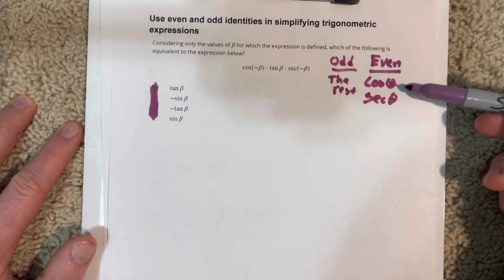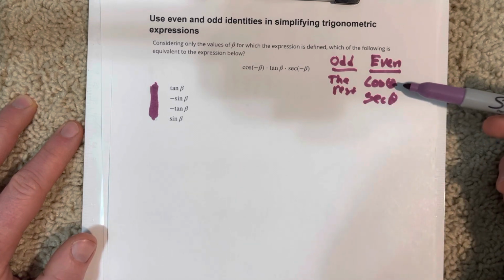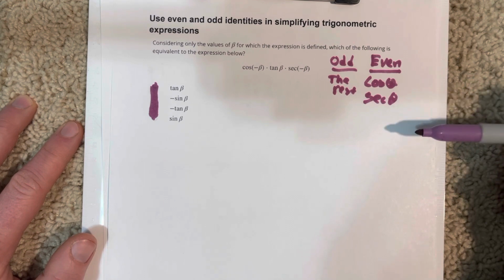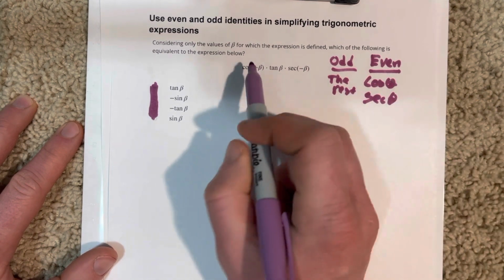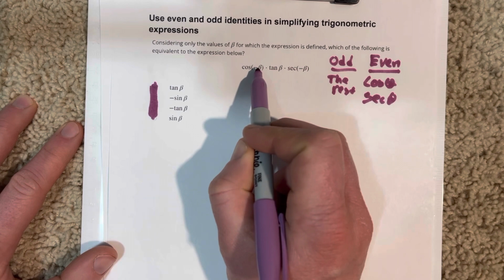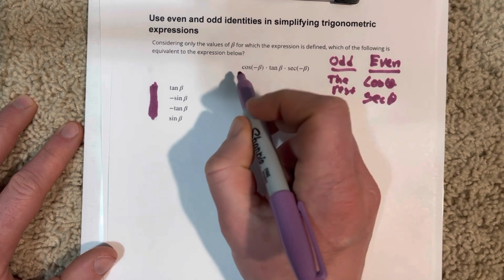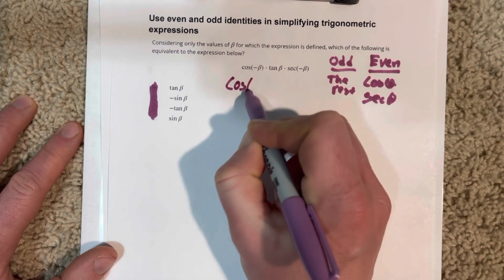Now cosine theta and secant theta are even because if you plug a positive or a negative angle into them, they stay the same sign. So that makes them even functions. So what we're going to do is say that if we know that they're even functions, well, cosine of negative beta, if it's an even function, would just equal cosine beta. So we can say that cosine negative beta is actually just cosine of beta.